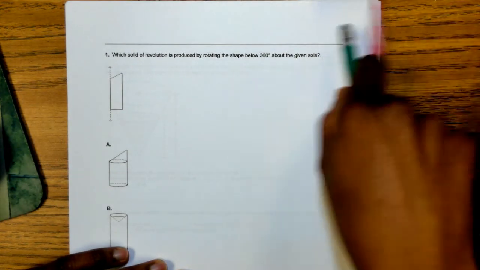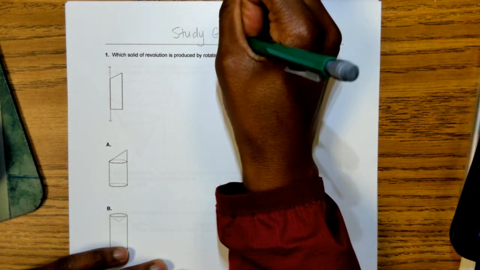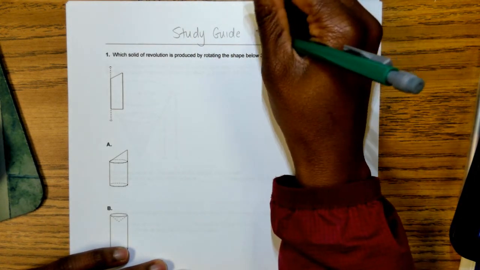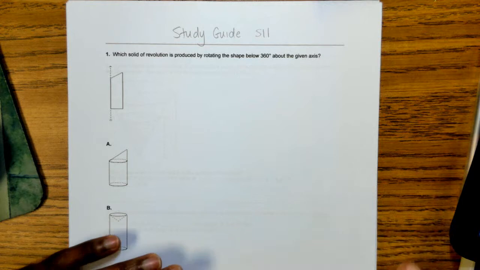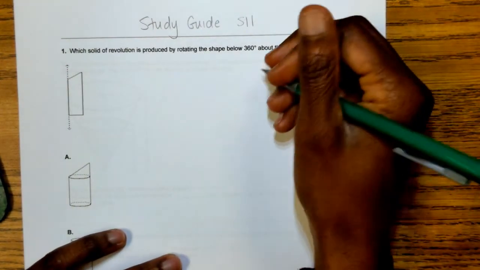Okay, so this is the video for the study guide for section 11. And before we get into all these problems, I'm going to go through just some formulas that you'll have to really understand.